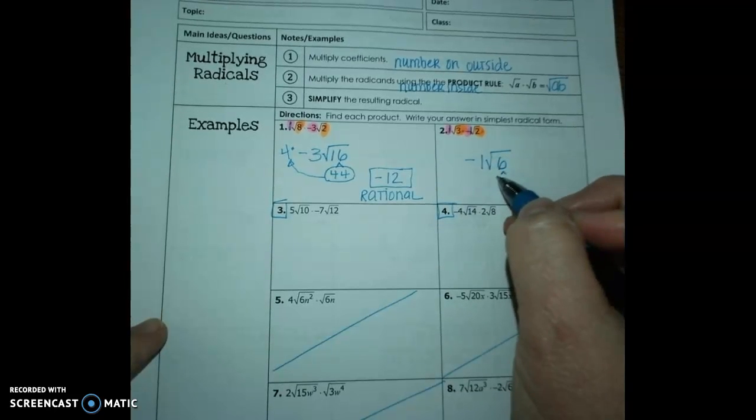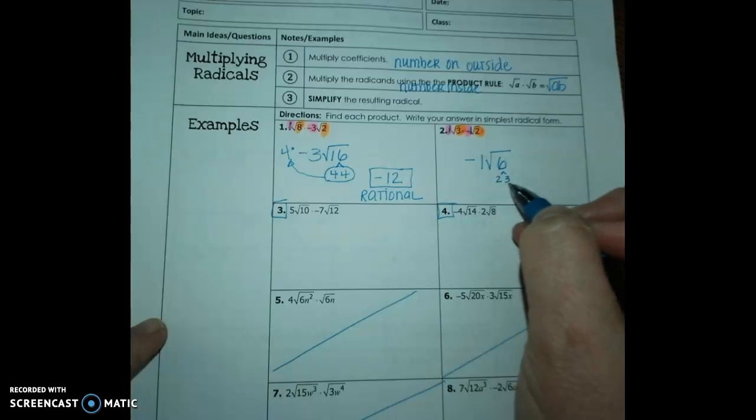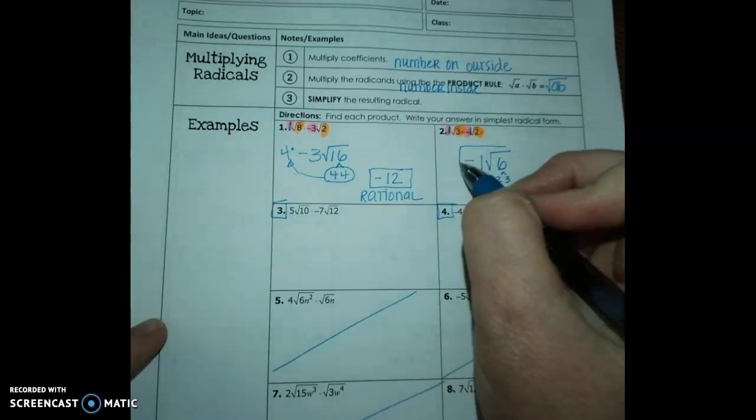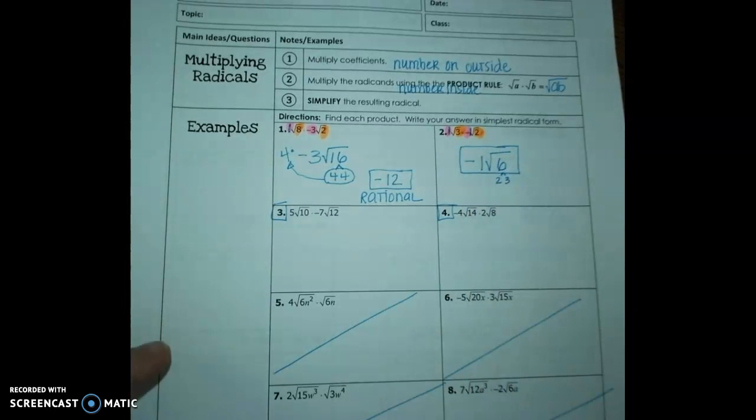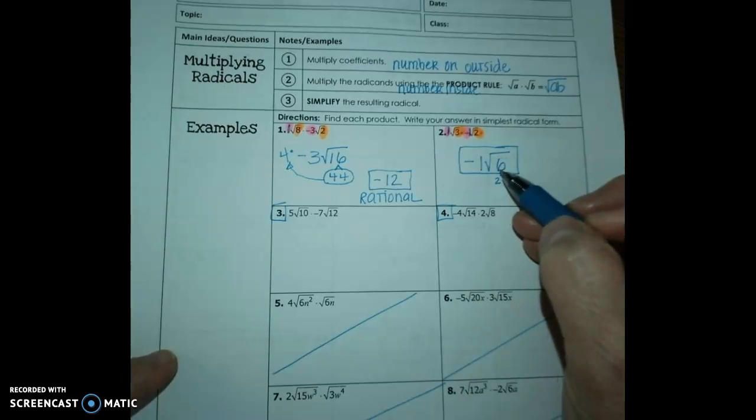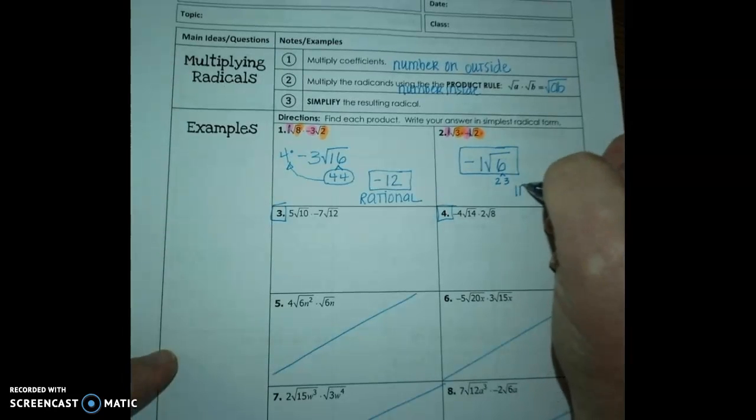6 can factor down to 2 times 3, but because there's no pairs, we're not going to be able to simplify it any further. So this means this is our answer. -1 root 6. There's a radical remaining in your answer, so it is irrational.